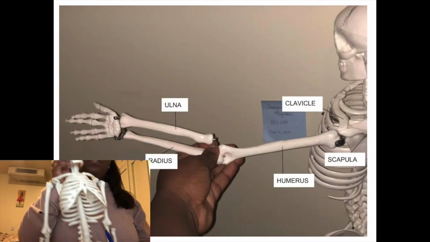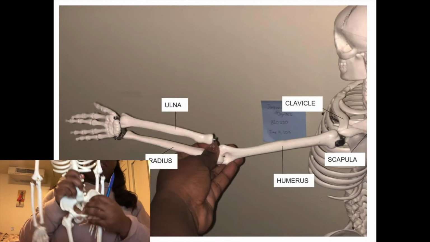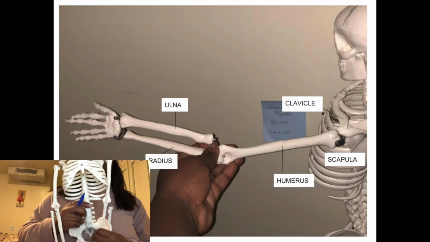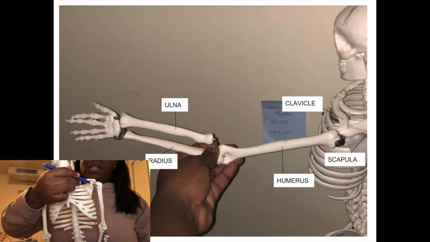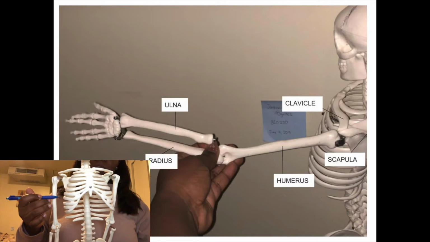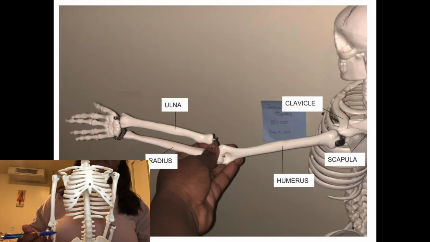We're going to move on to the appendicular skeleton. We're going to first look at the pectoral girdle and upper limb. This is the clavicle. This is the scapula. This is the humerus. This is the ulna. And this is the radius.